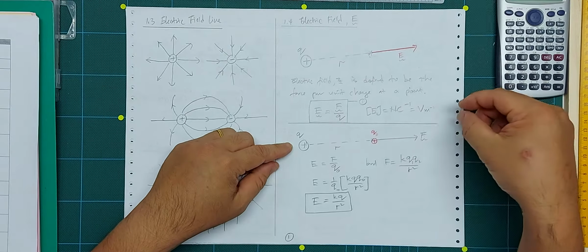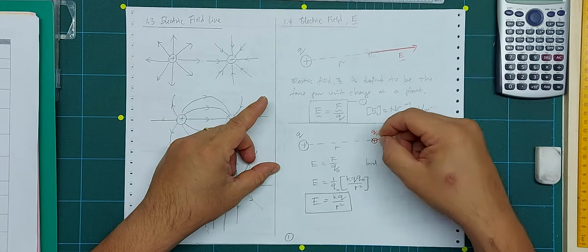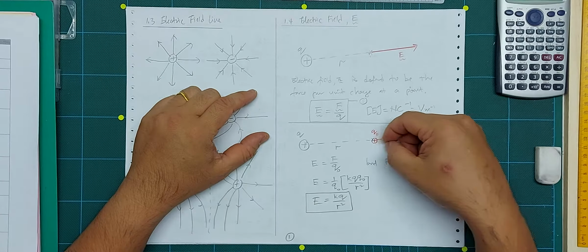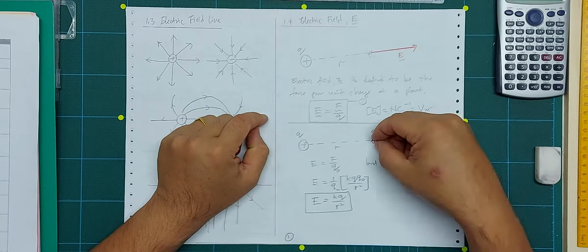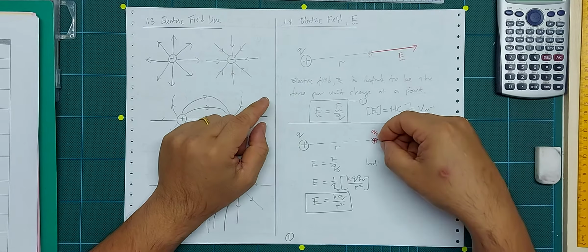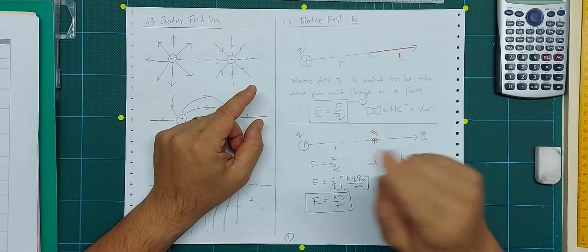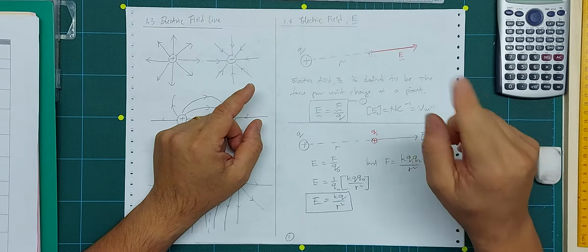So now you put a test charge here, you will know whether it gets repelled or gets attracted. If this one is positive, then it gets repelled. If it is negative, it gets attracted. Then you can tell whether it is a positive charge or a negative charge.